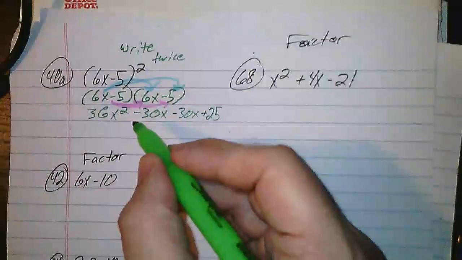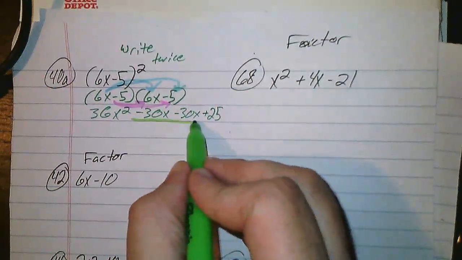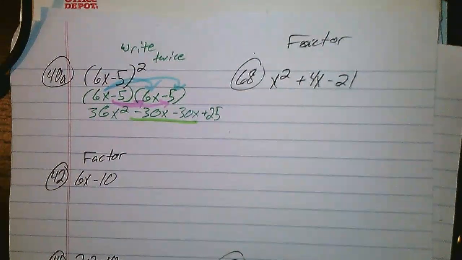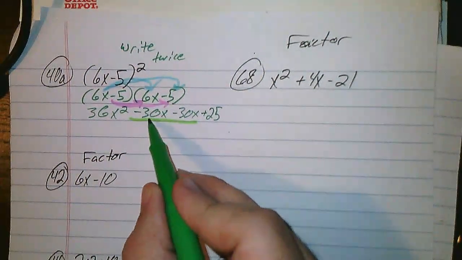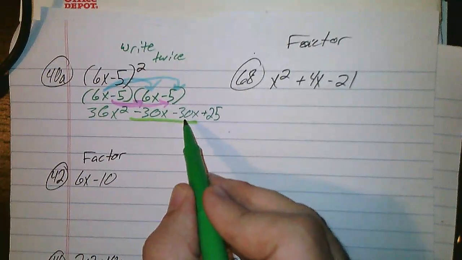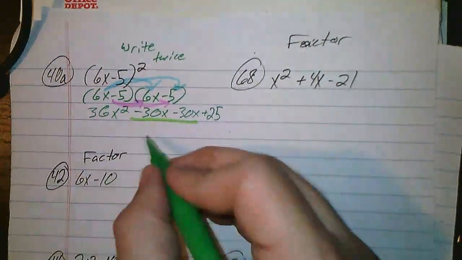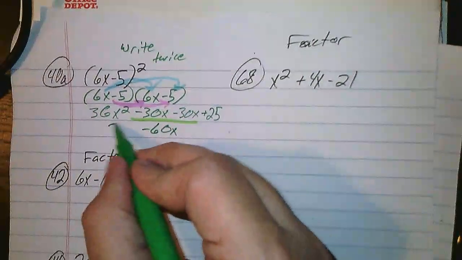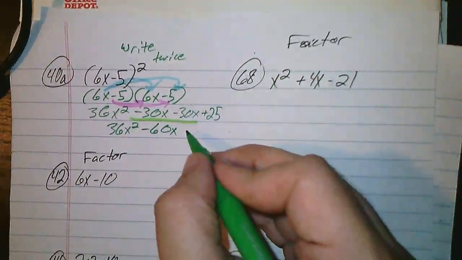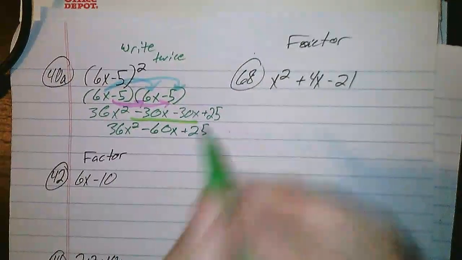And so all we can do now is combine our like terms. Some students think that this cancels out, but it doesn't. -30x minus 30x is -60x. And then we'll just carry down everything else.